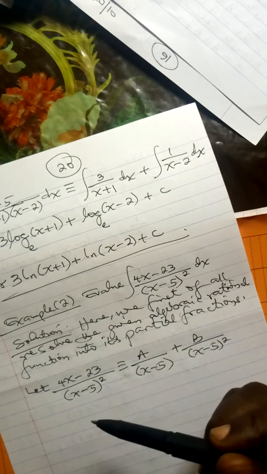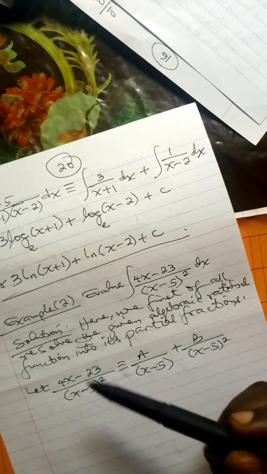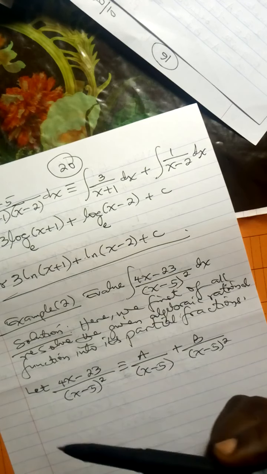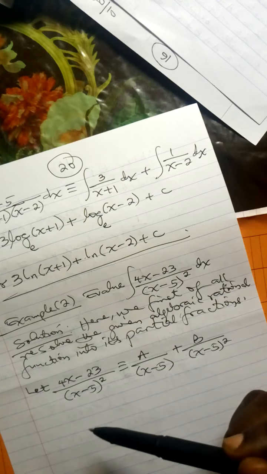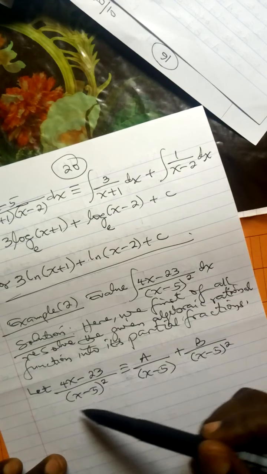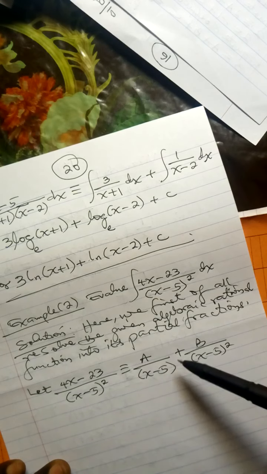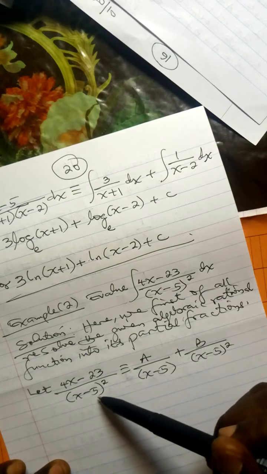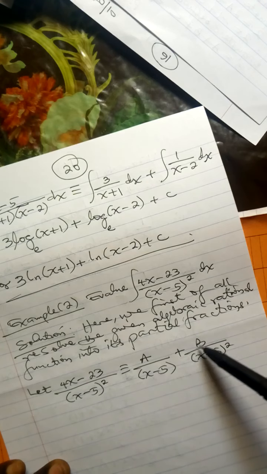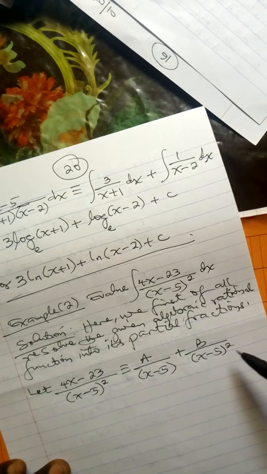And you remember, when we apply the guideline for solving partial fractions, in a given algebraic fraction with a repeated linear factor, the partial fraction will be of the form a over the linear factor, which is x minus 5, then plus b over the squared factor, which is x minus 5 all square.